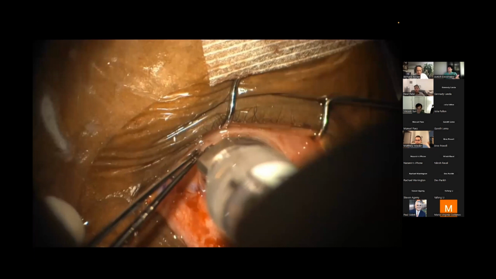But I always worry about putting too much fluid in the anterior chamber for the fear that it may go back and lift up the retina a little bit.